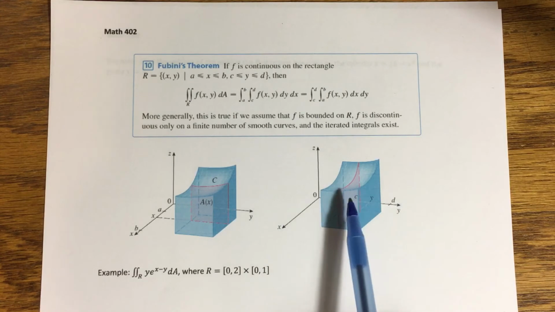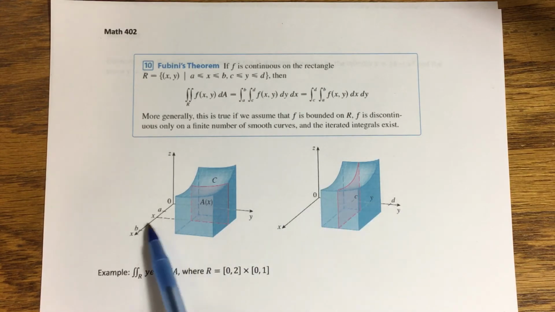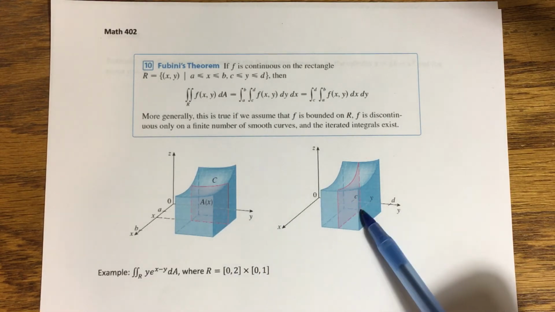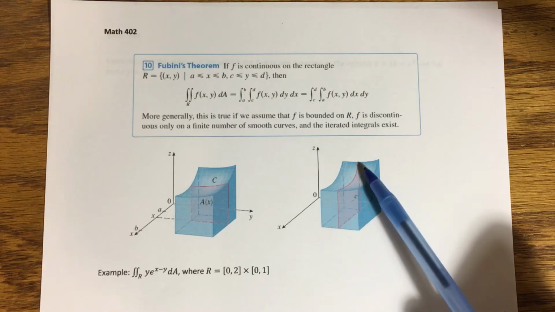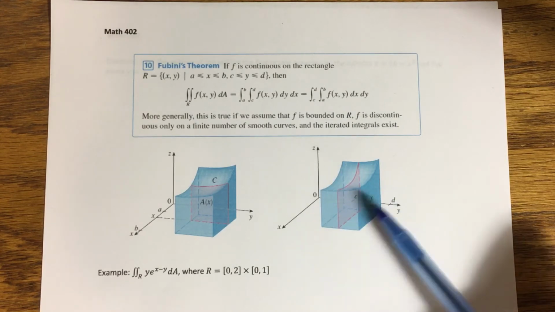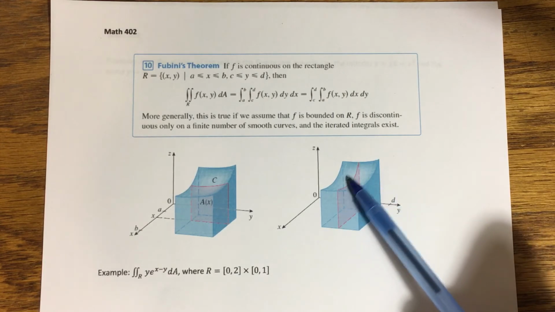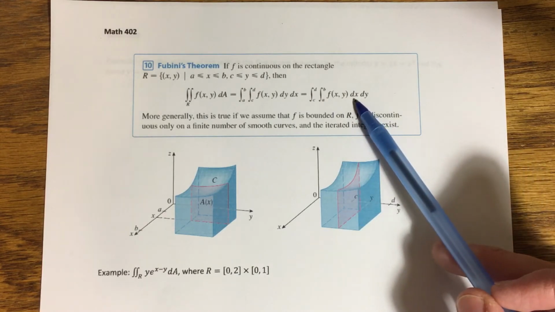But if we took the cross sections perpendicular to the y-axis instead of the x-axis, we would get something that looks like this. And in that case, because the curve up here is parallel to the xz plane, we think of that curve as really z as a function of x. So the dx is what's showing up here first.